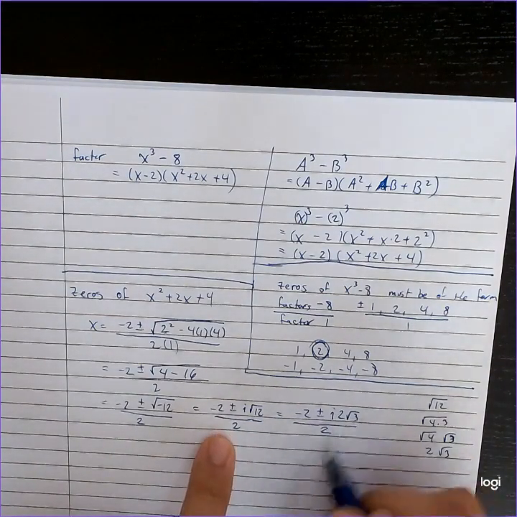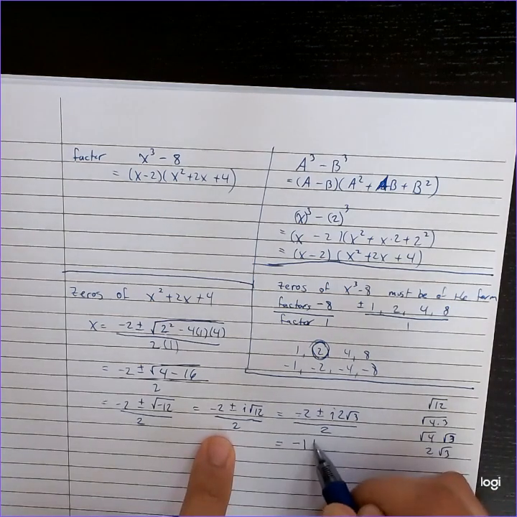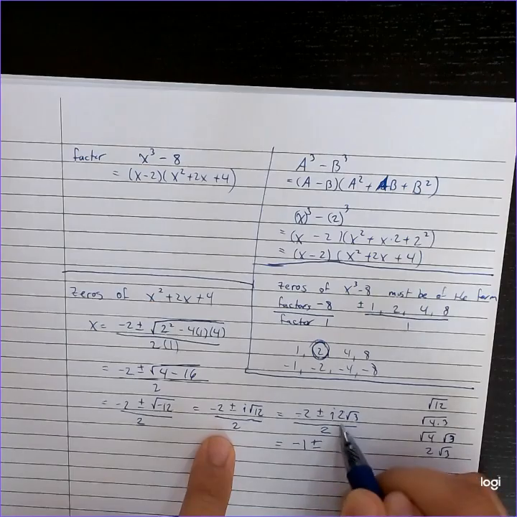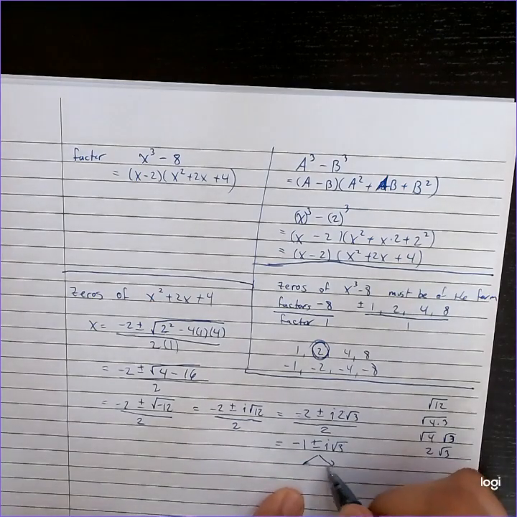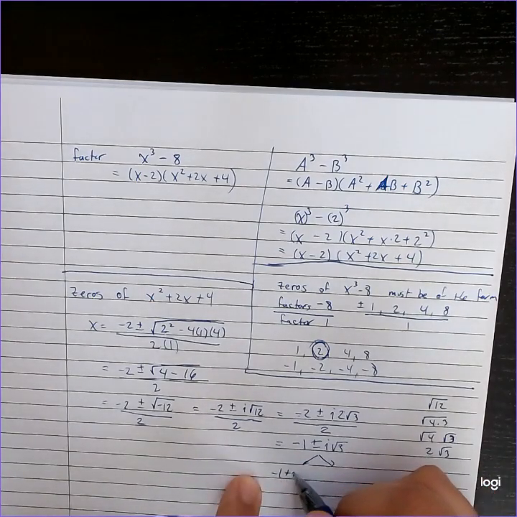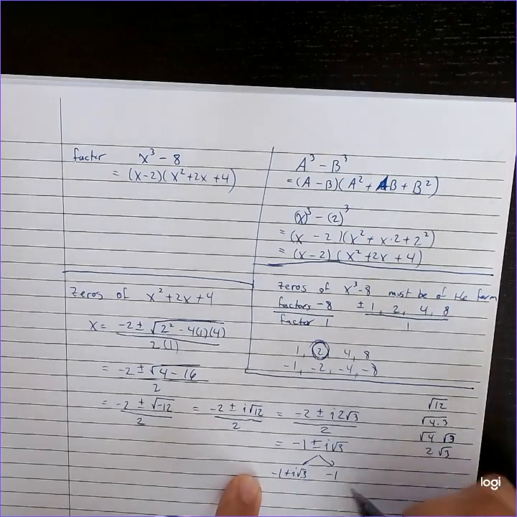And finally, I can divide each of these by 2. So negative 2 over 2 is negative 1, plus or minus, and here these 2s divide away, giving me i root 3. Notice these are two separate zeros. They are two different answers: negative 1 plus i root 3 and negative 1 minus i root 3.